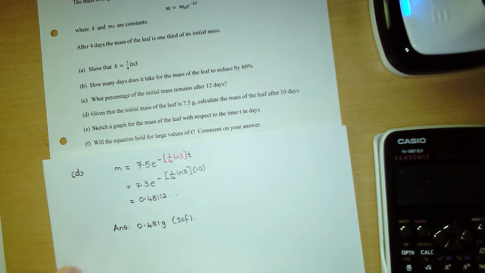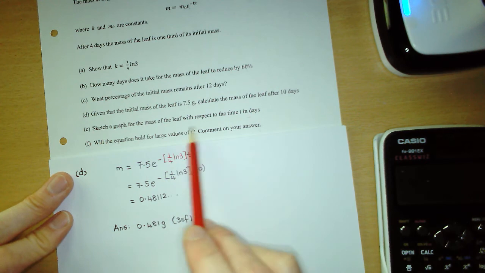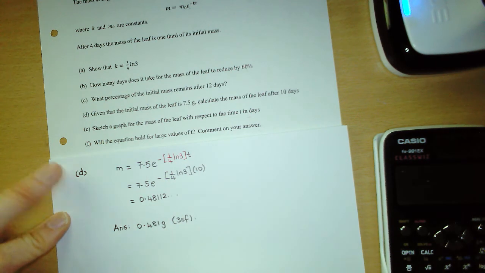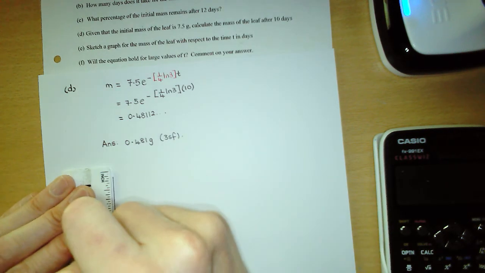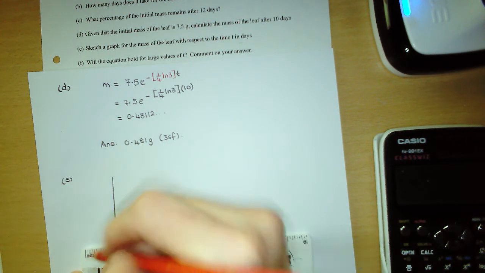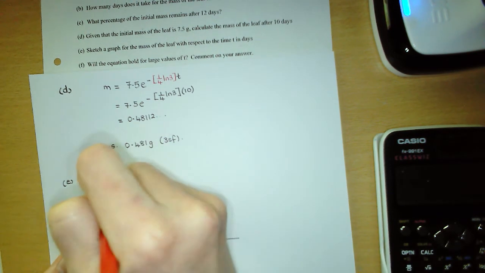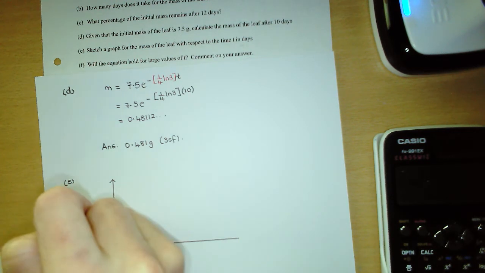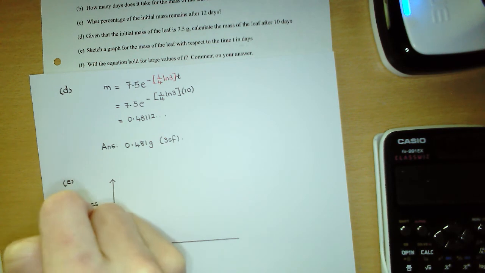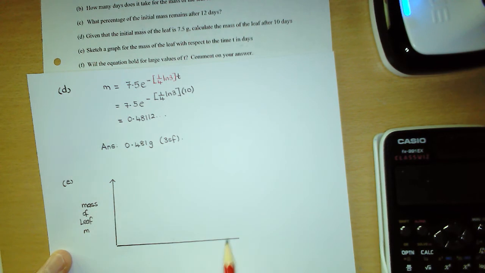Okay, part D. Part E. Part E says, sketch the graph for the mass of the leaf with respect to time t in days. So part E. So our vertical axis is the quantity in the question. The quantity in this question is the mass of the leaf. So mass of leaf M, and the horizontal axis is always the time, and the time t here is in days.